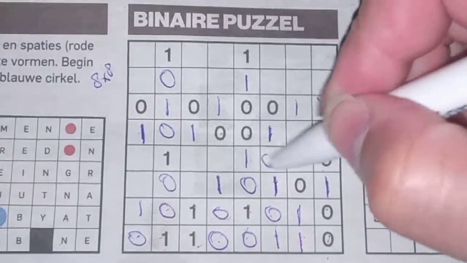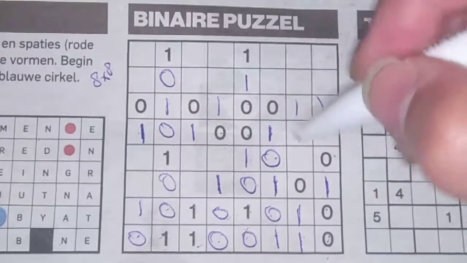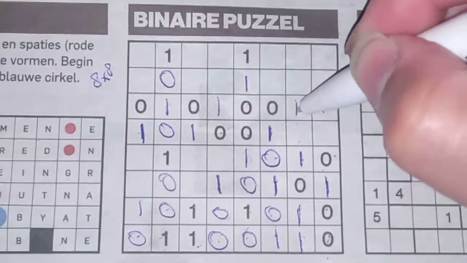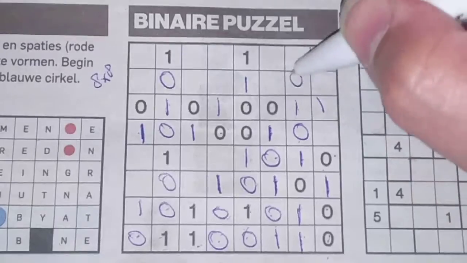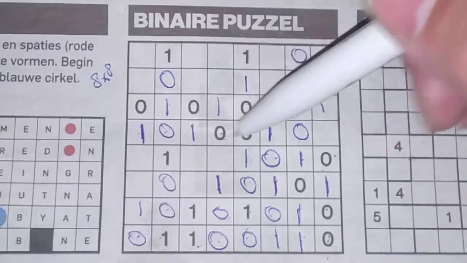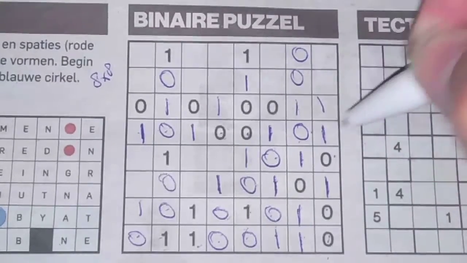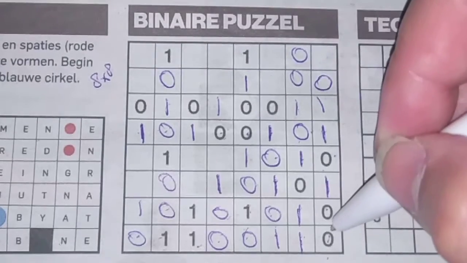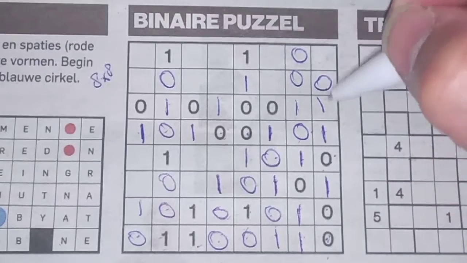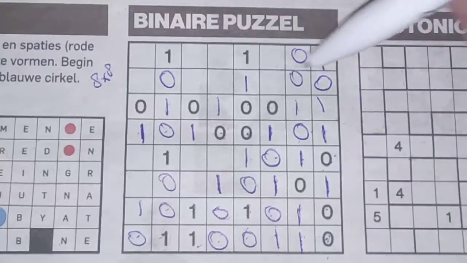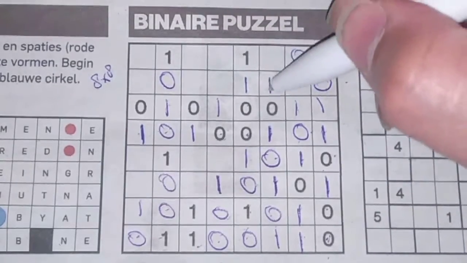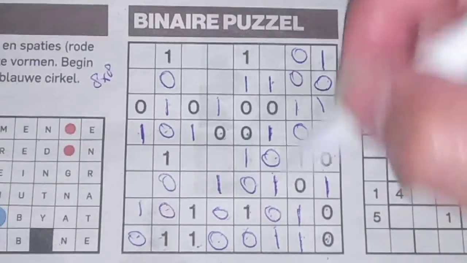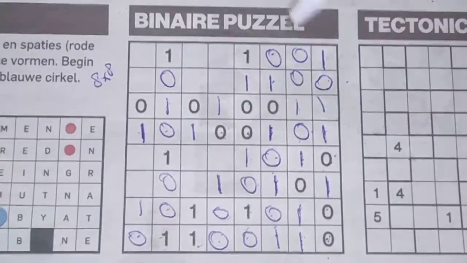Between 2 ones comes an O. Between 2 O's comes a 1. Now we have 4 1s, so the rest are O's. We have now 4 O's, so the rest are 1s. We have a double 1 here and O, then O's. 1, 2, 3, 4 O's, so the rest are 1s. Double O here and 1, then 1. 1, 2, 3, 4 ones, so the rest are O's.